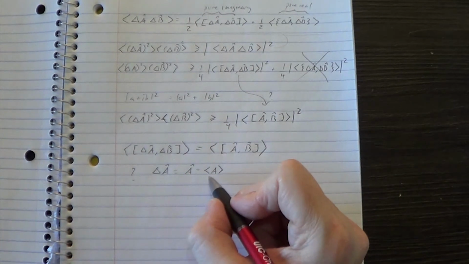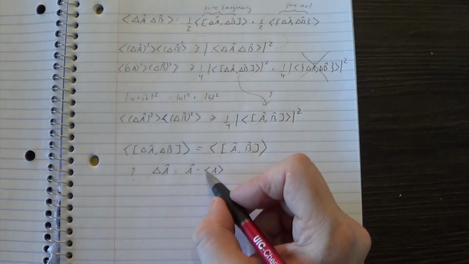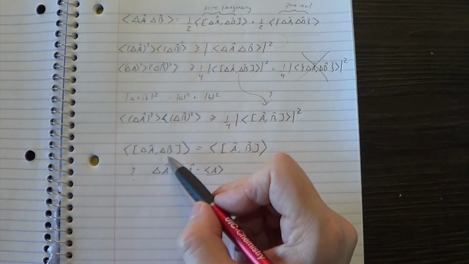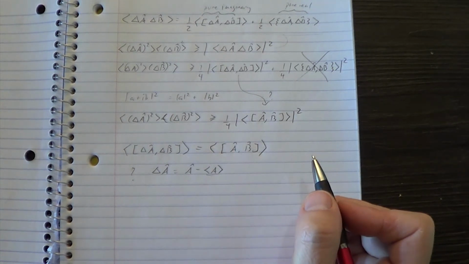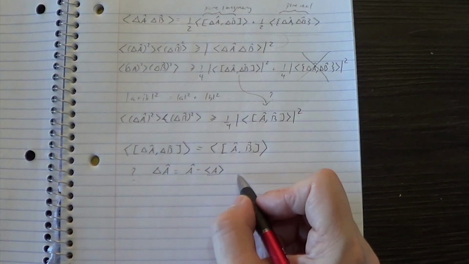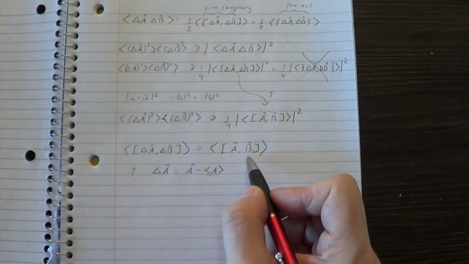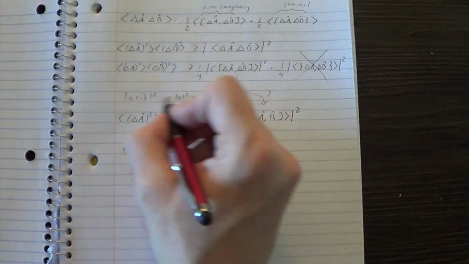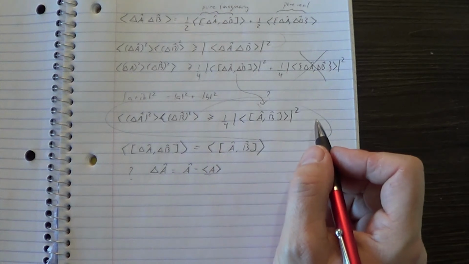Okay, it turns out that, remember, average value of A is already a number. And so what's going to happen is when you get delta A, delta B minus delta B, delta A, all those average values are going to cancel. So they're not there. And that means that the delta A just turns into A. Okay, so there you go. And recall that is the uncertainty principle. That's it. And so we've proved it.